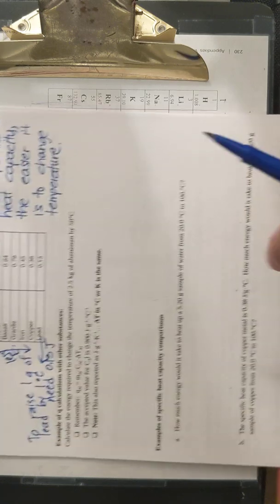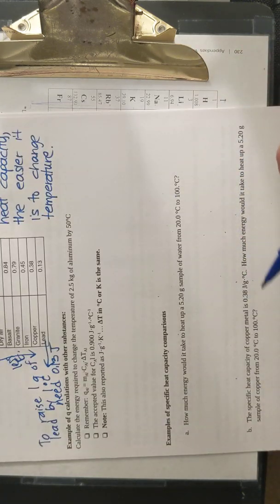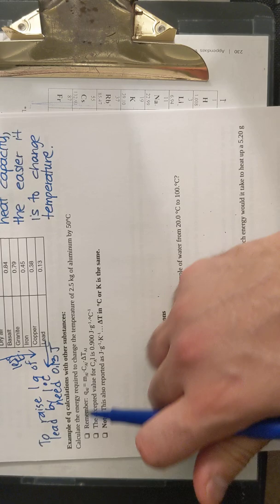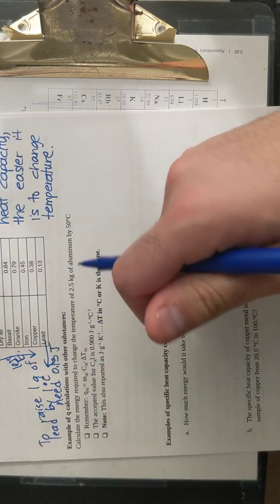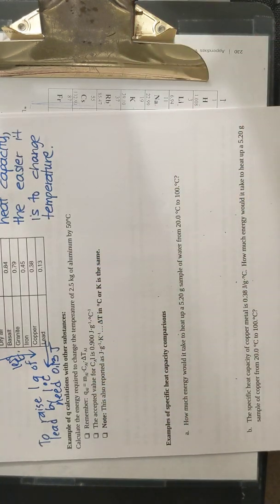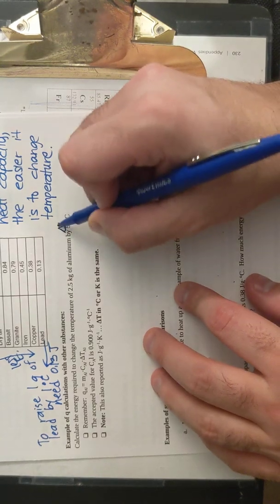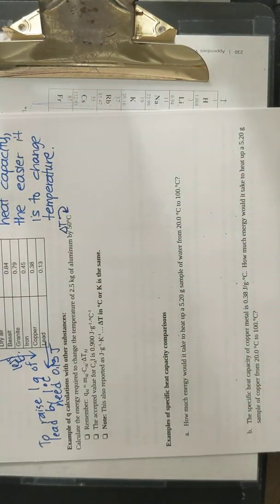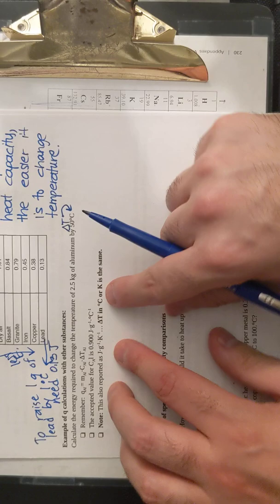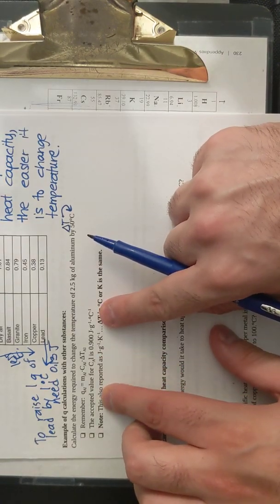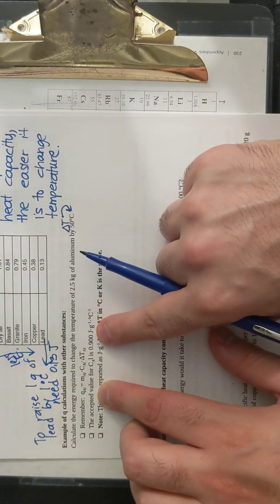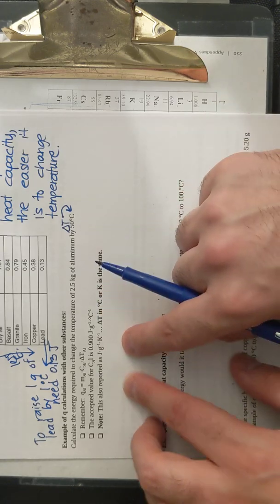All right? And I do want to do a sample calculation. Calculate the energy required to change the temperature of 2.5 kilograms of aluminum by 50 degrees Celsius. Where delta T, it told you, is changing its temperature by 50 degrees Celsius. And the accepted value for aluminum, it's not in here, for specific heat is 0.9.